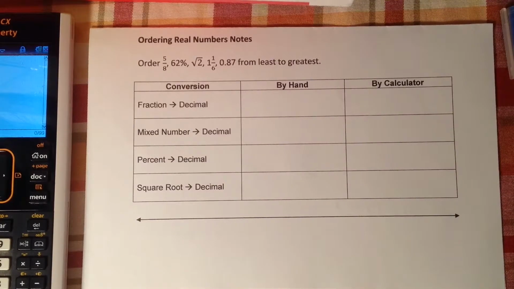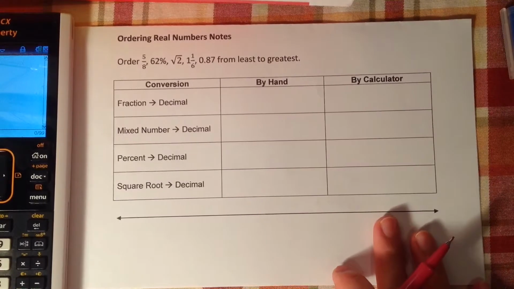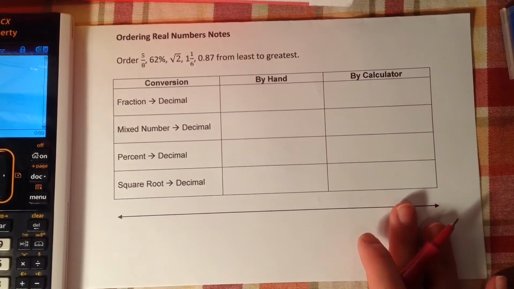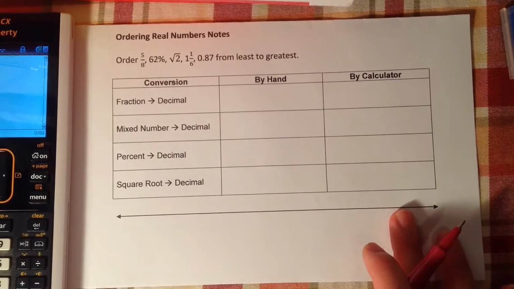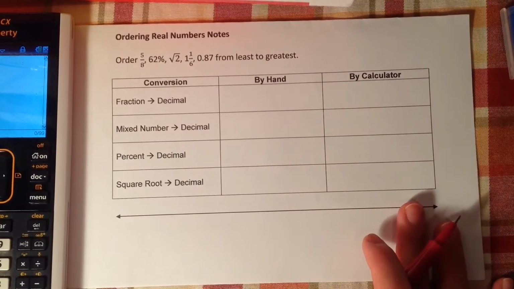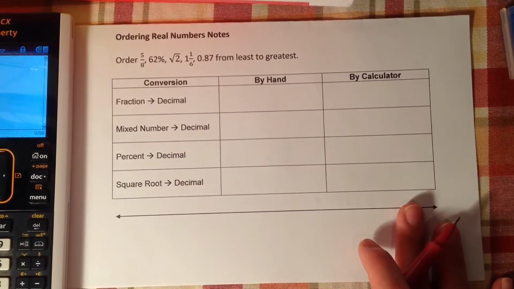Good morning, class. As you came in today, you should have received this note sheet, and this lesson that we're going to be talking about today is ordering real numbers, and this will go into your composition notebook. So just follow along. Last week we studied real numbers, which include rational numbers, irrational numbers, integers, whole numbers, and natural numbers. And hopefully you remember what each of those mean.